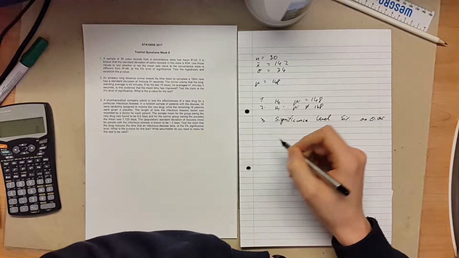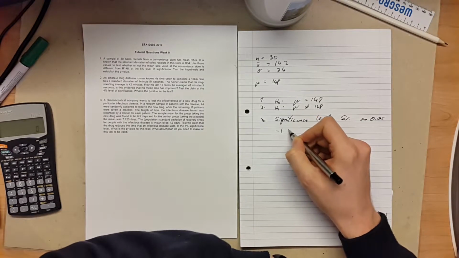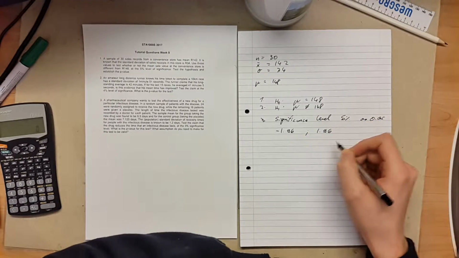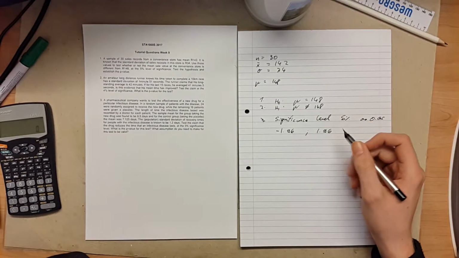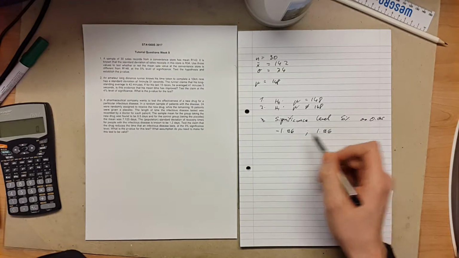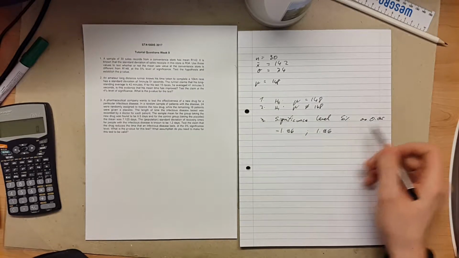The corresponding value will be either negative 1.96 or positive 1.96. The way you find this out is you have a look in the tables for the 2.5% point, and you take the negative and positive of that, because anything to the right of that or anything to the left of that will have 5%.